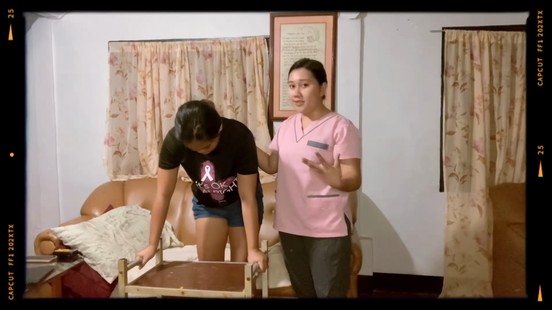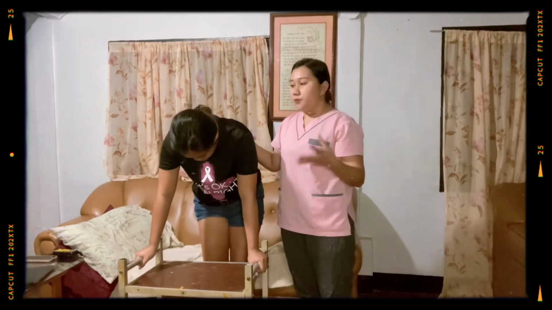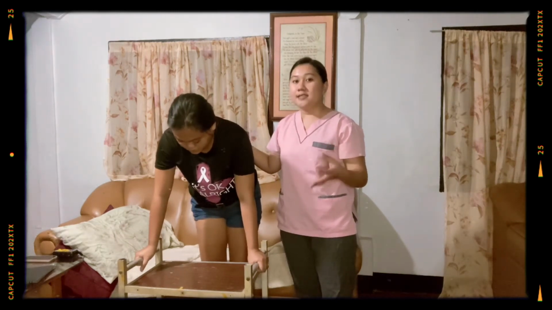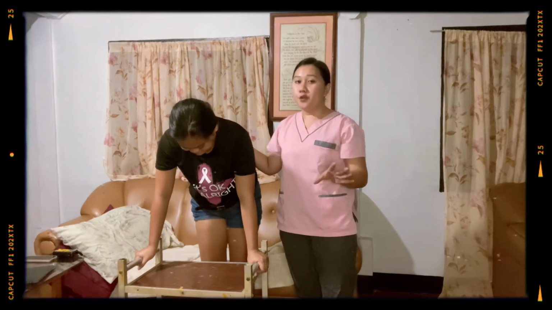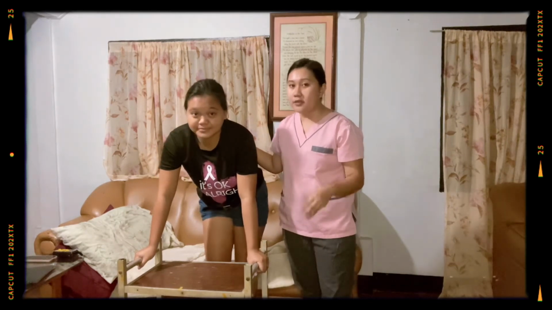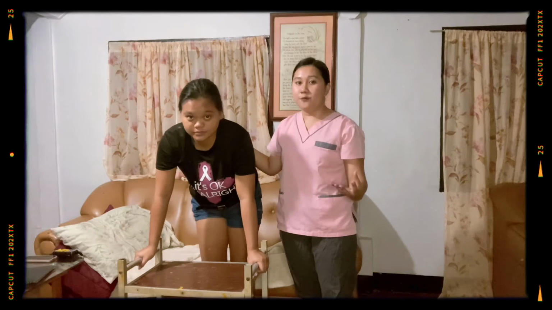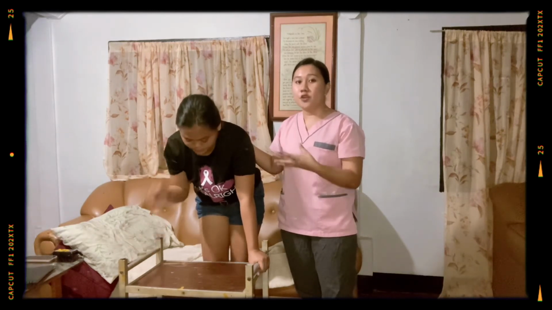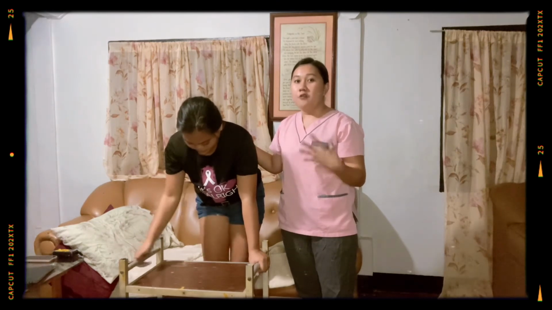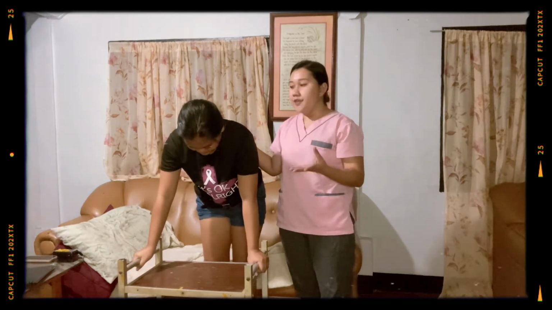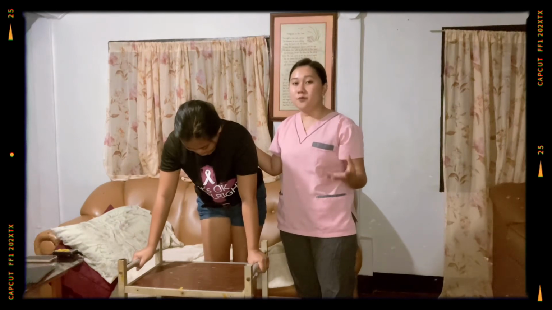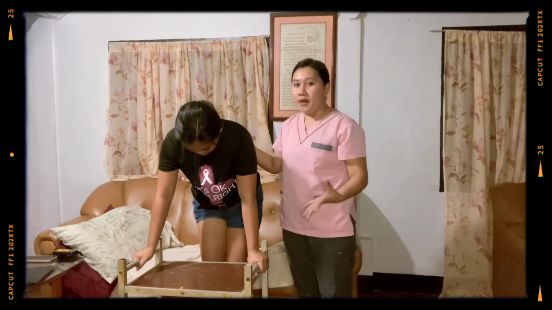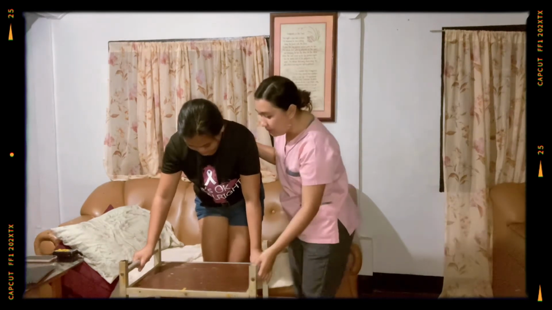So let us proceed to the next procedure, which is procedure number 10. Have the patient move the walker forward 6 to 8 inches and set it down. Make sure all 4 feet of the walker stay on the floor. Then tell the patient to step forward with either foot into the walker. So supporting him or herself on his or her arms, follow through with the other leg. This is to maintain maximum support that is required for patient safety and balance. So, ma'am, I would like you to move while holding the walker.